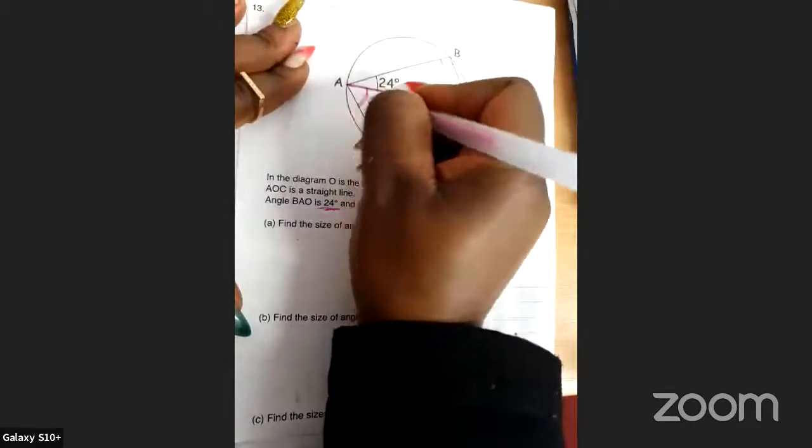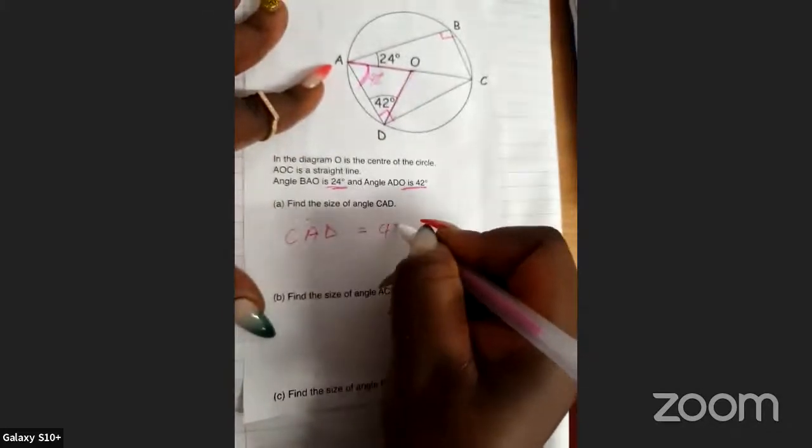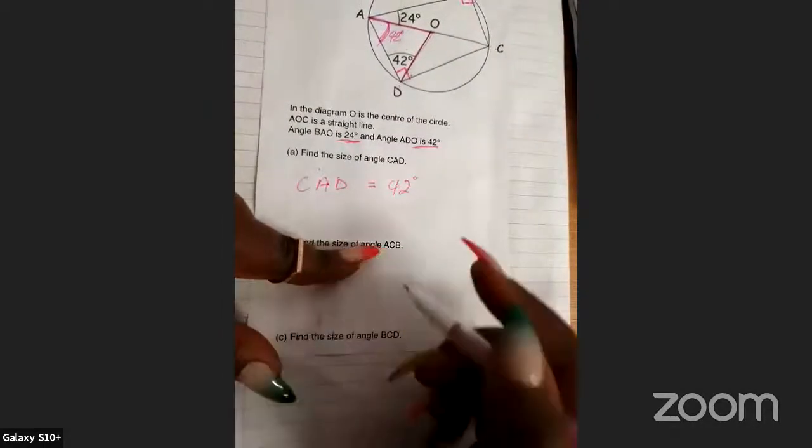So that means if this is 42, then this is also 42 degrees because it's an isosceles triangle. So the angle CAD equals 42 degrees, and it's formed by an isosceles triangle. Put in your reason. All right, find the size of angle ACD.